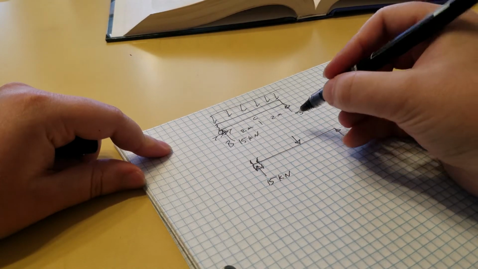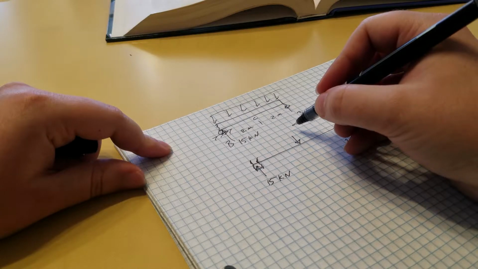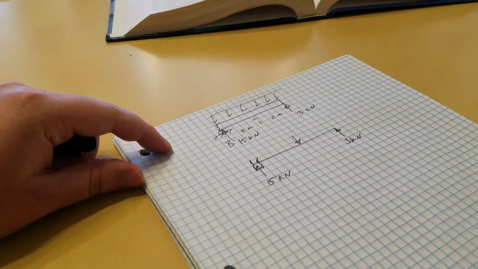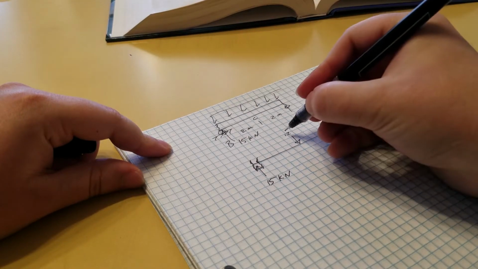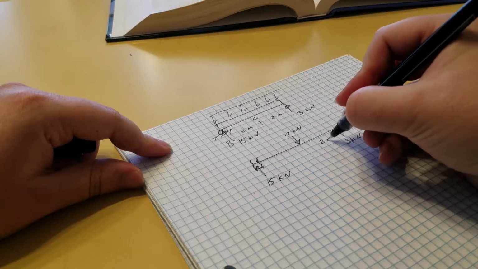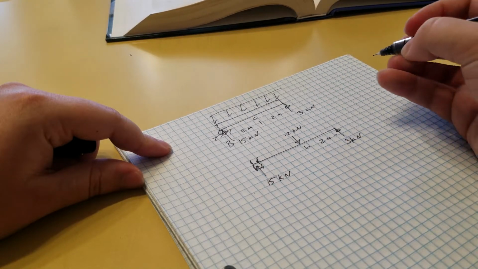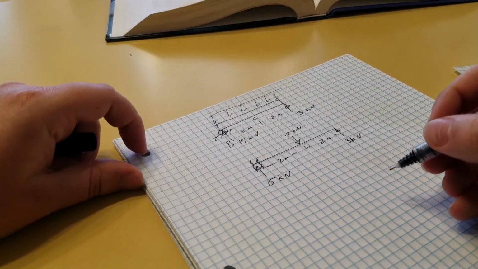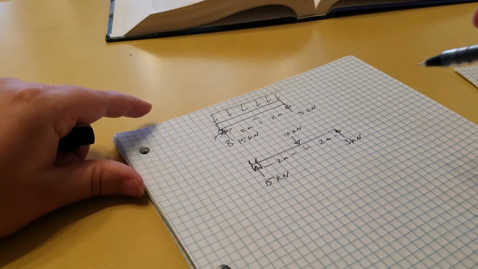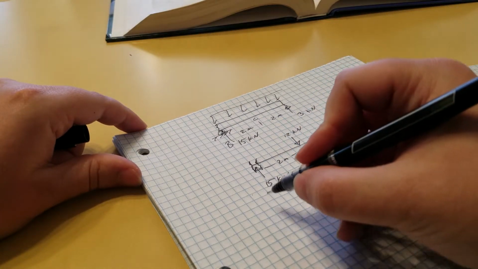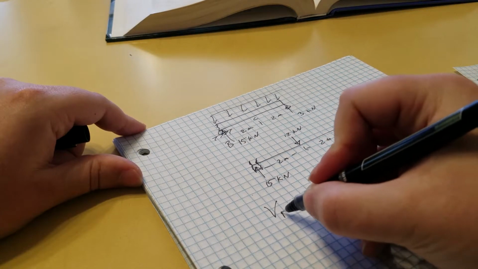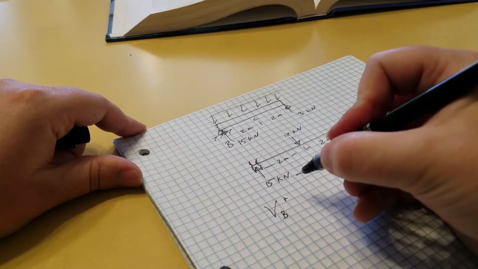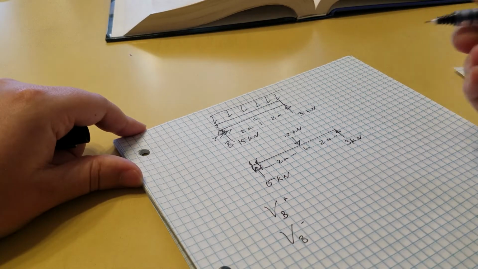Let's include this. What was this? 12. 2. So you're going to say shear in B in the positive and shear in B in the negative.